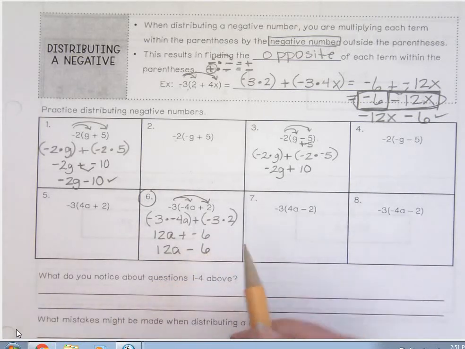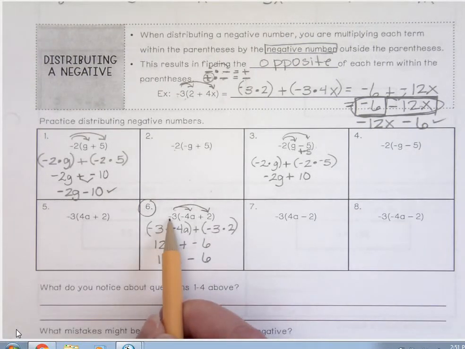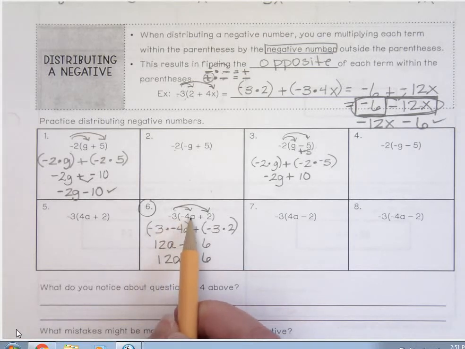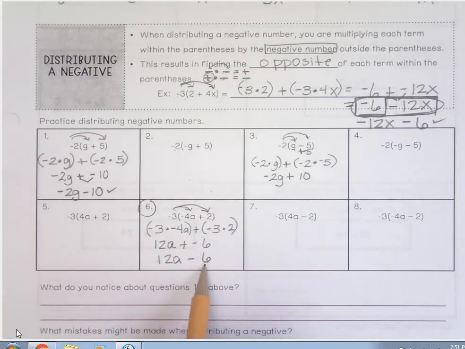So before I began, I noticed the negative factor on the outside of the parentheses will create the opposite sign for each term on the inside of the parentheses. So that negative term becomes positive, and that positive becomes negative.